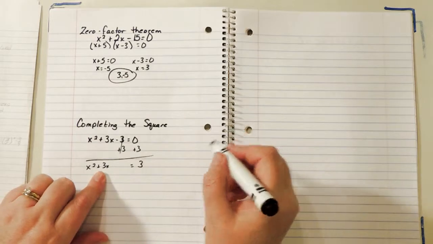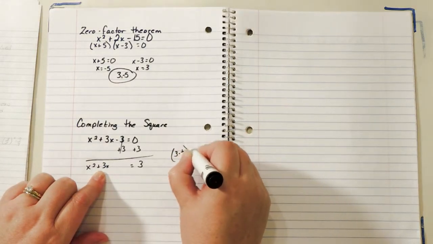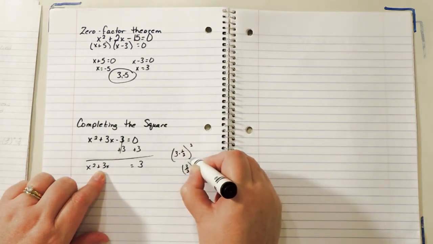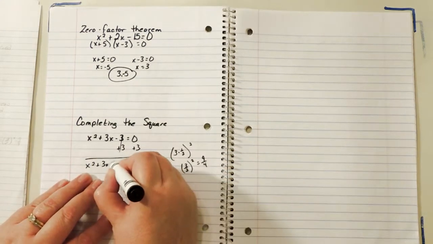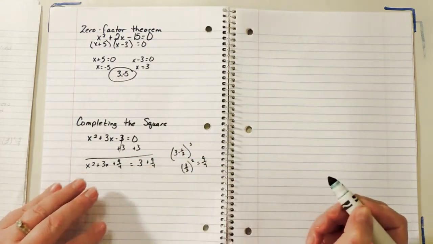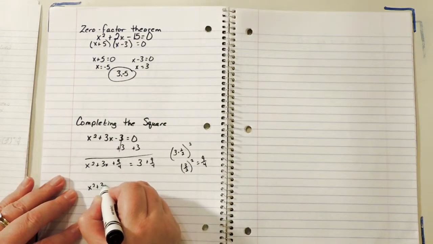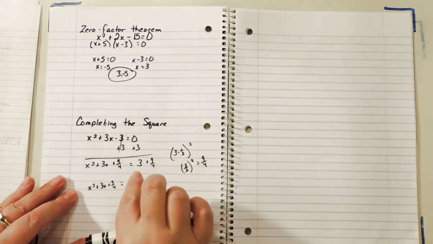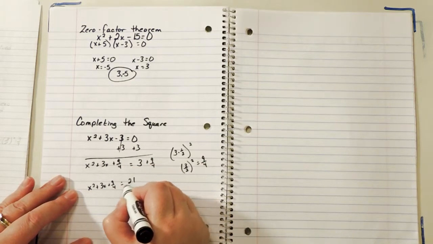And now we're going to take the coefficient of the x and do 3 times 1/2 and square it. So this is 3/2 squared, which equals 9/4. So we're going to add 9/4 to both sides. So this ends up being x squared plus 3x plus 9/4, and this side is 12/4 plus 9/4, so this is 21/4.